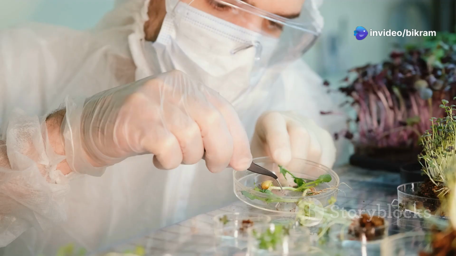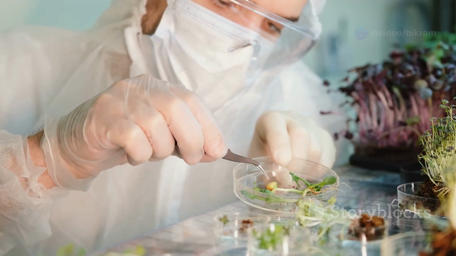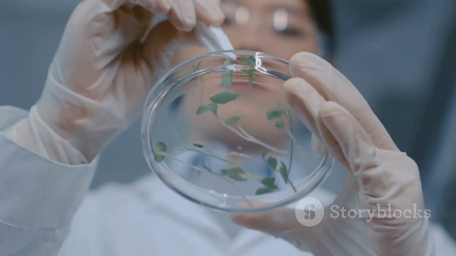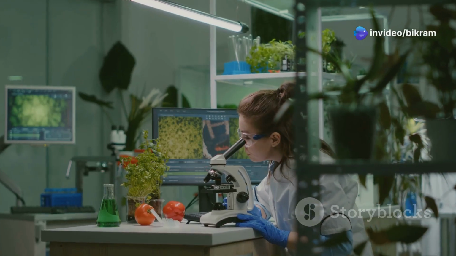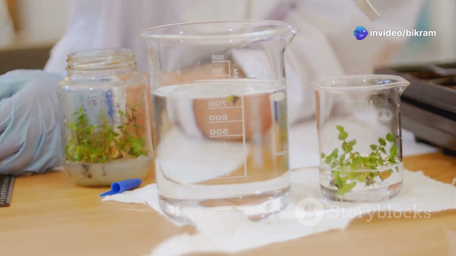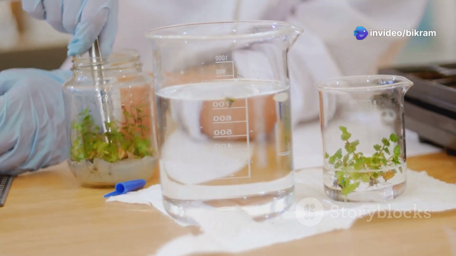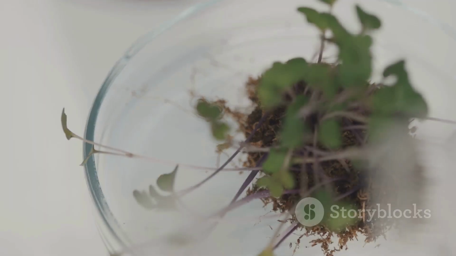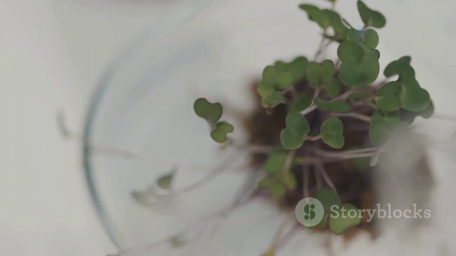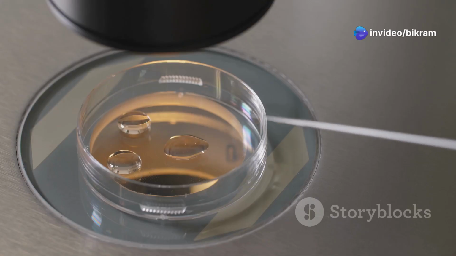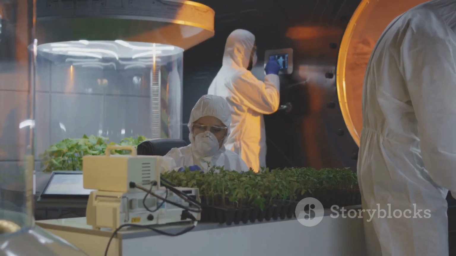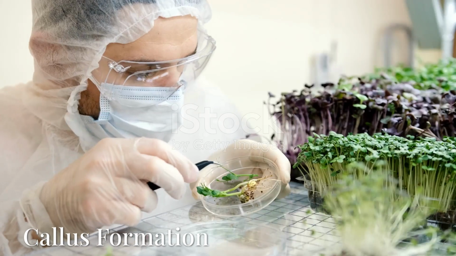happen on its own. The process begins with the selection of an appropriate plant part, known as the explant. This could be anything from a leaf, a stem tip, a root tissue, or even a single cell. The selected explant is then sterilized, usually with chemicals like bleach or alcohol, to prevent any microbial contamination. Once sterilized, the explant is placed in a special growth medium, a nutrient-rich gel that contains essential vitamins, sugars, plant hormones, and agar, which helps solidify the medium. The right conditions must be created for the explant to grow and regenerate.